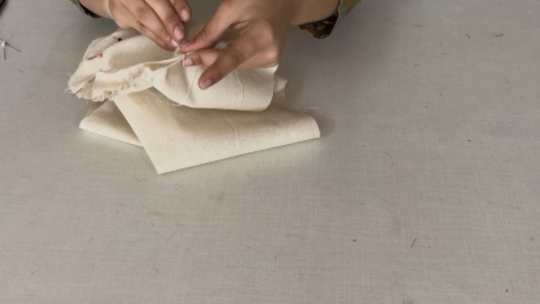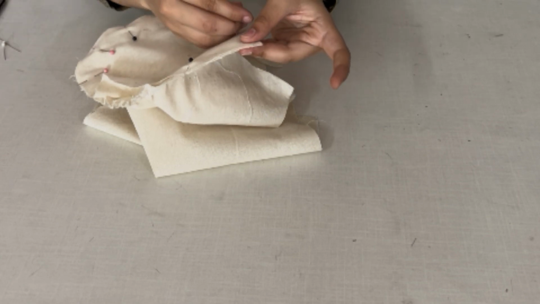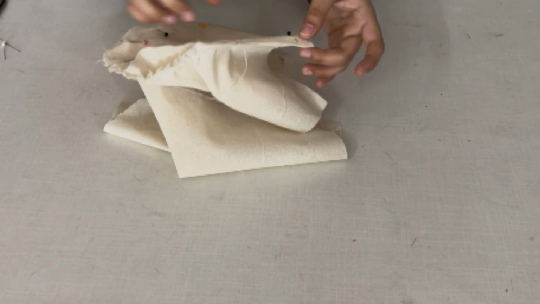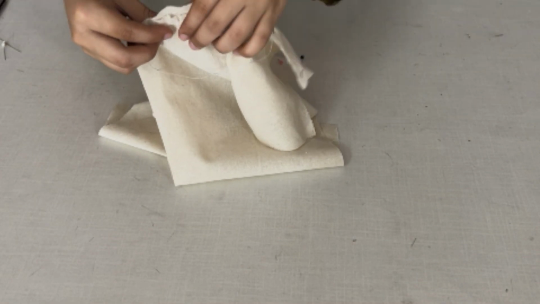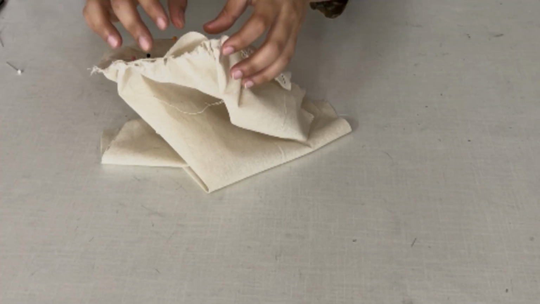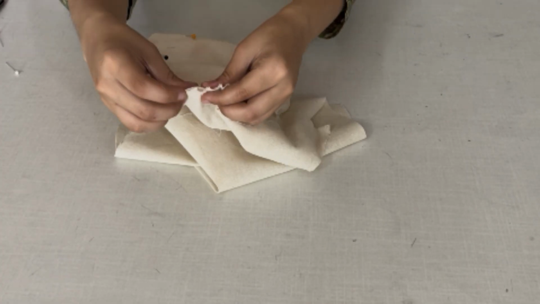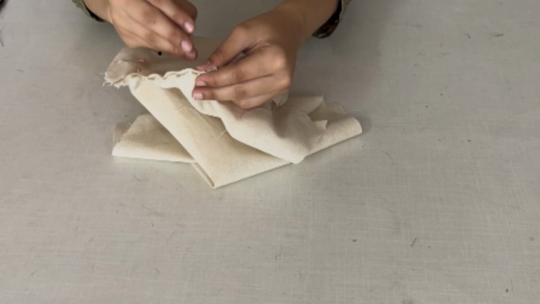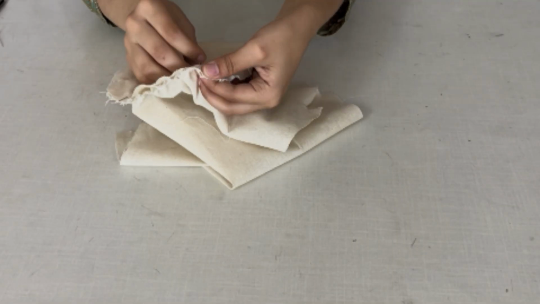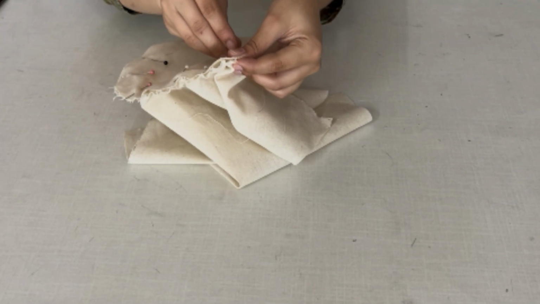So pin up the 5 centimeter marking. Now we just have to machine at 0.5 centimeter distance.